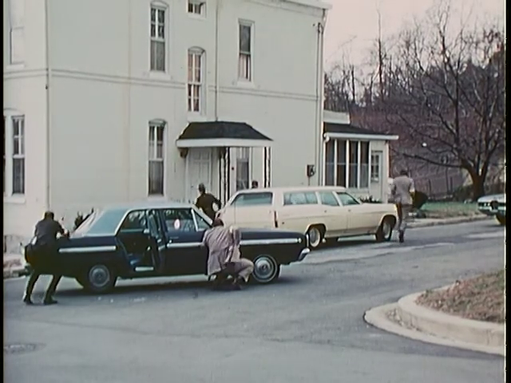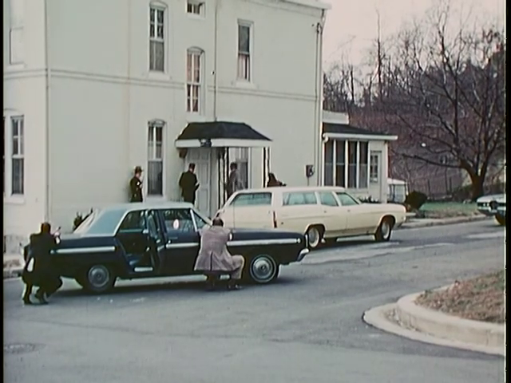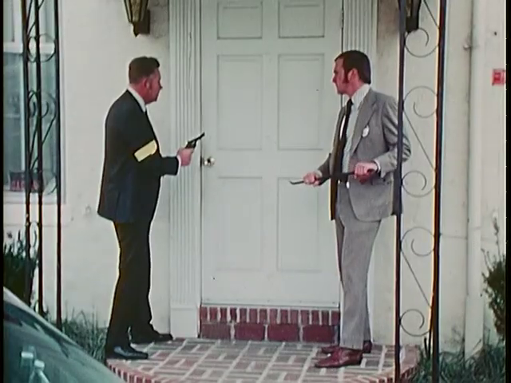A raid often is the culmination of an investigation. It has several set procedures that must be adhered to.